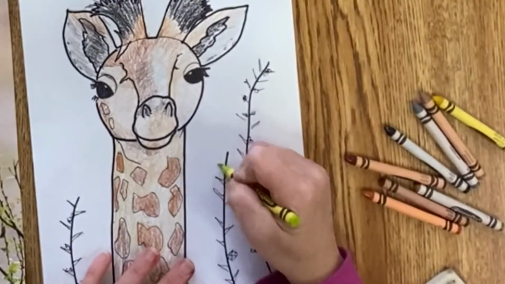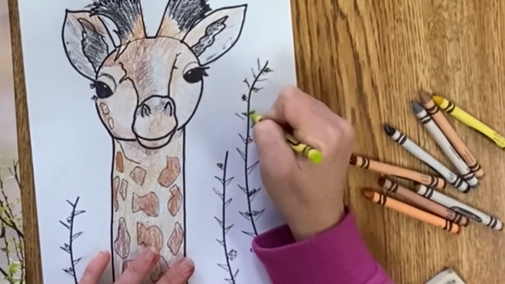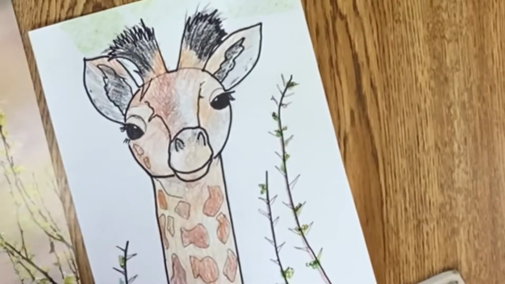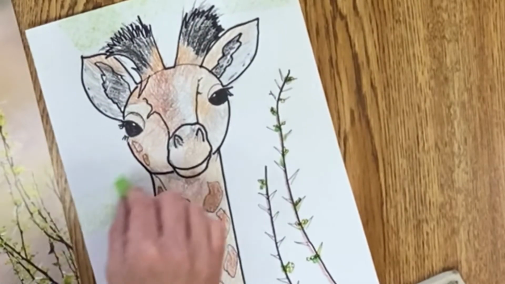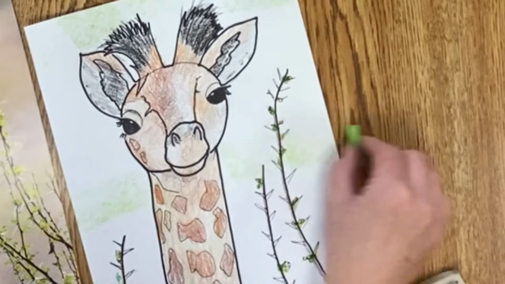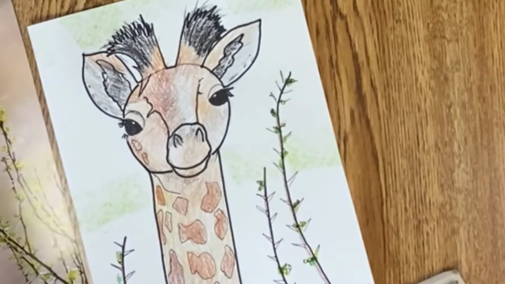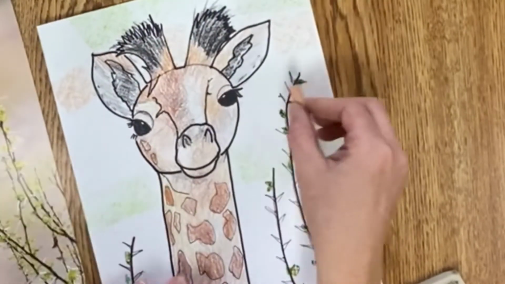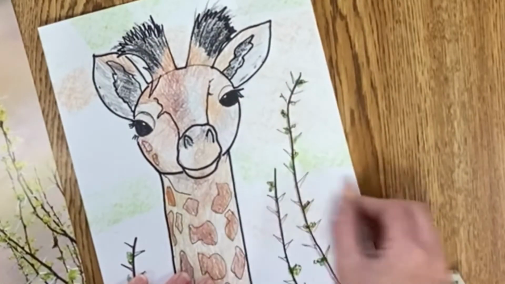Once again, consider your background. I'm choosing chalk for this background, and I hold the chalk on its side and I press very lightly. Kind of go back and forth, and I make sure not to get any too close or on my animal. See how light that is?